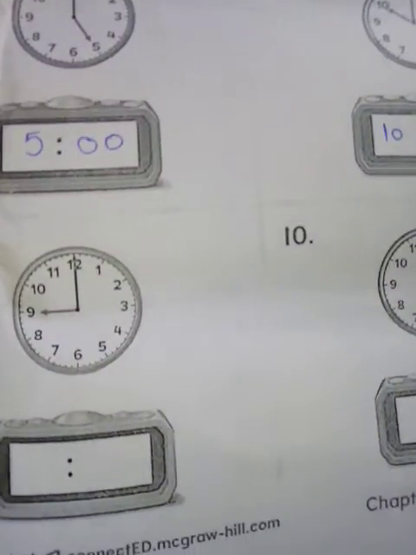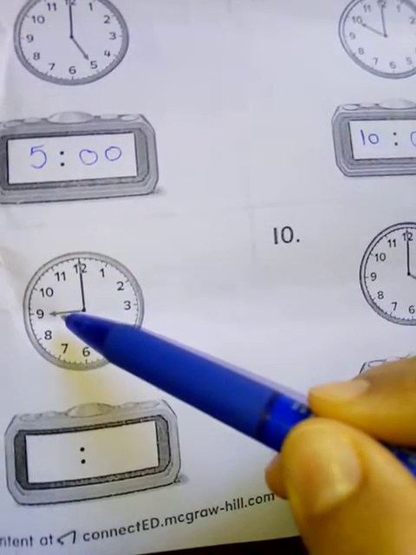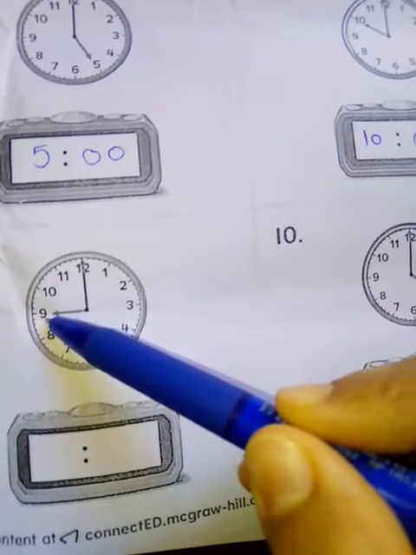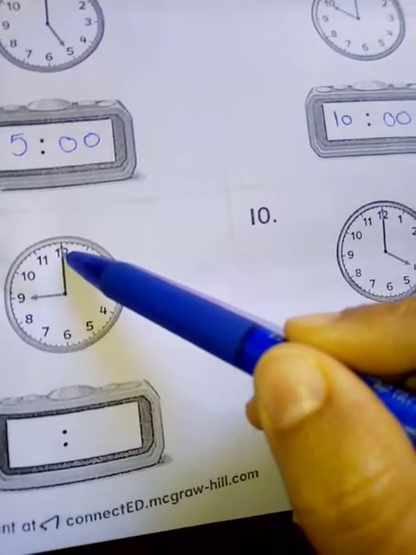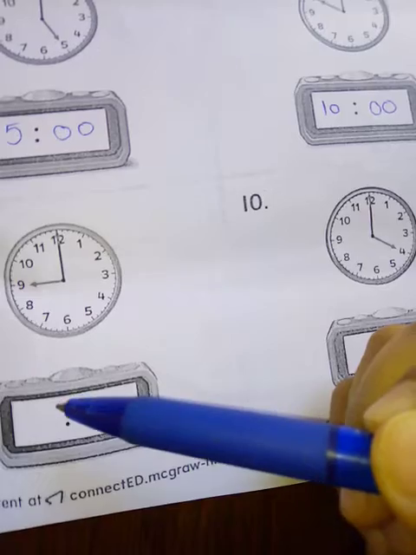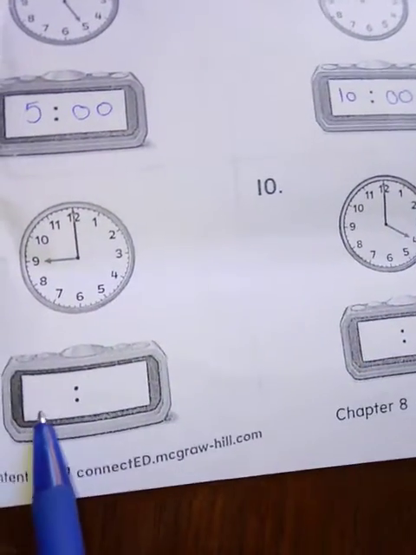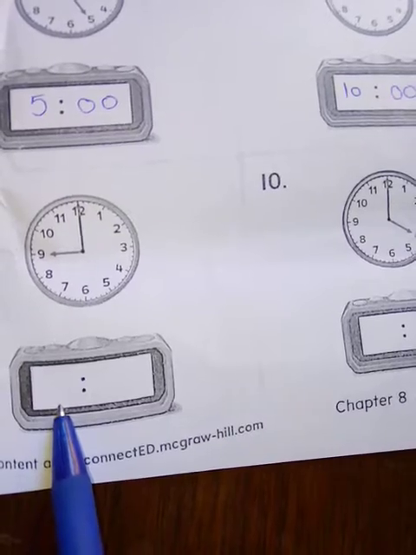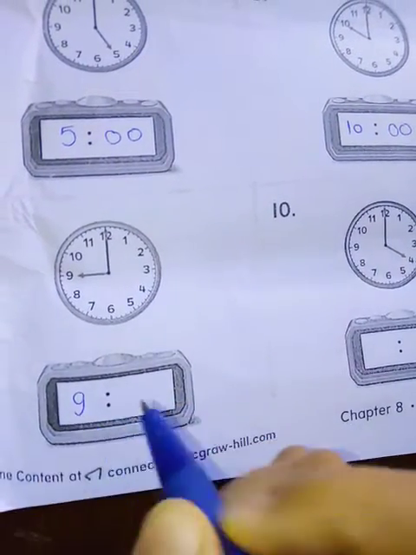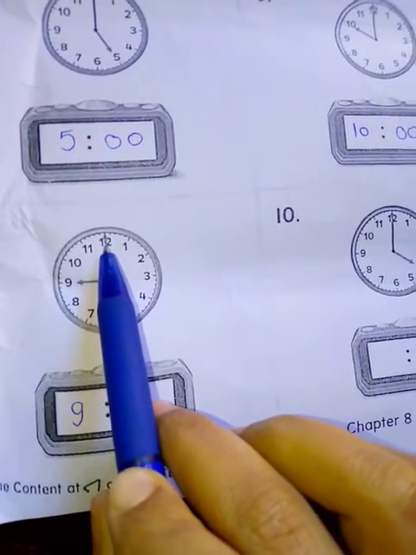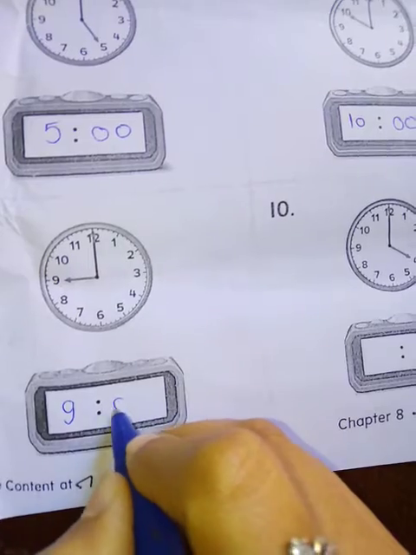Okay, number 9. The hour hand points at 9 and the minute hand points at 12. How can we draw it on the digital clock? In the hour part we'll draw 9, and in the minute part, for 12, we'll draw 0, 0.